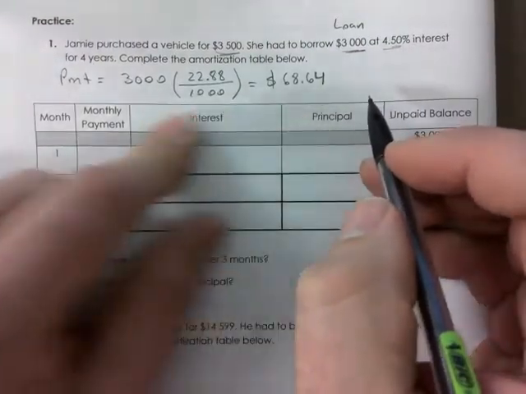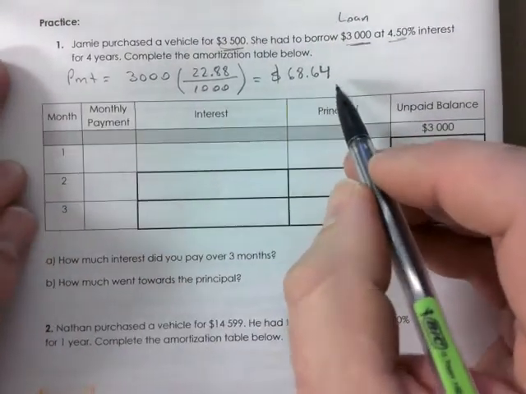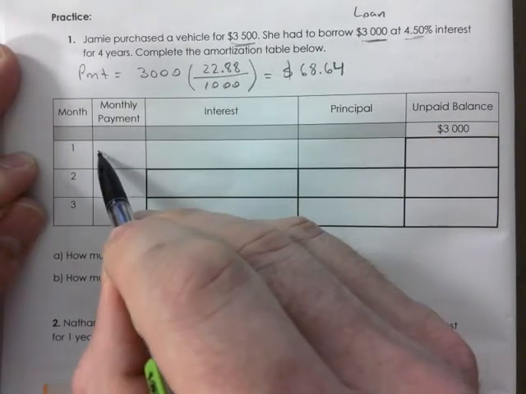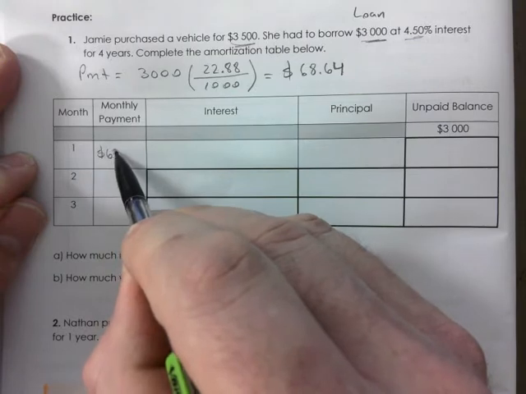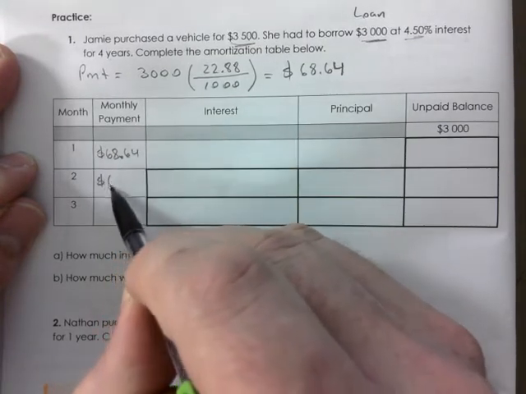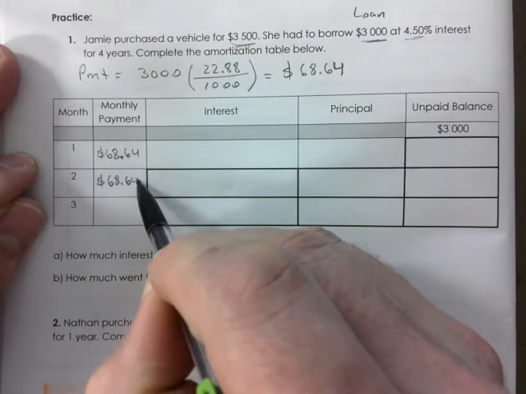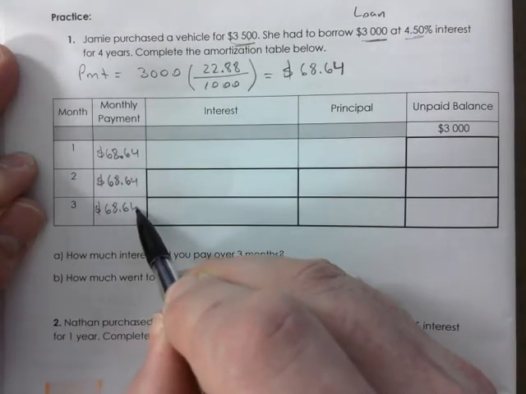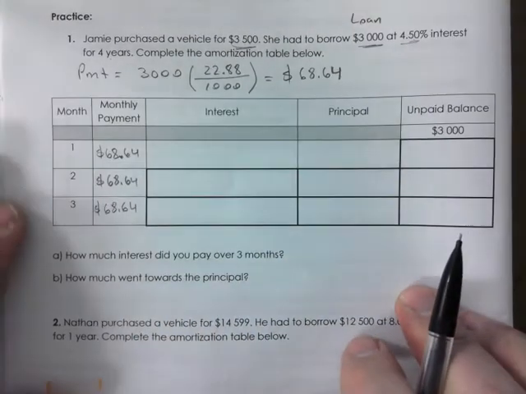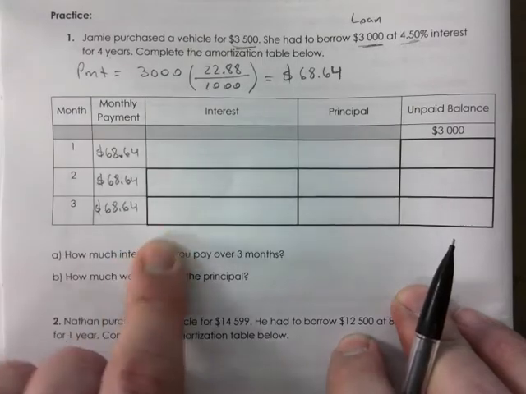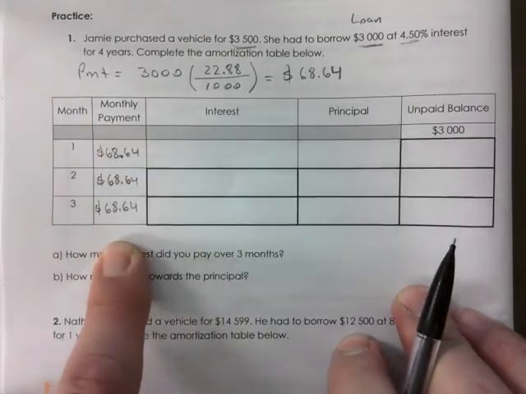Okay, 6864. Once you figure that out, insert it into your chart here and make sure you have dollar signs everywhere. If you want to get full marks, because as soon as you miss one dollar sign in these charts that I make you fill in, you're going to lose half right off the bat, right? You don't want to get that. Okay. So this stays the same.